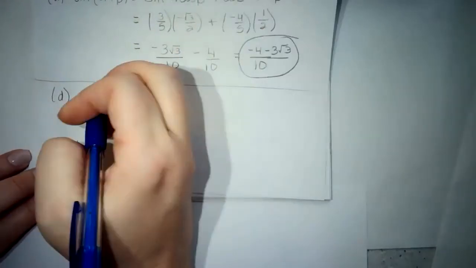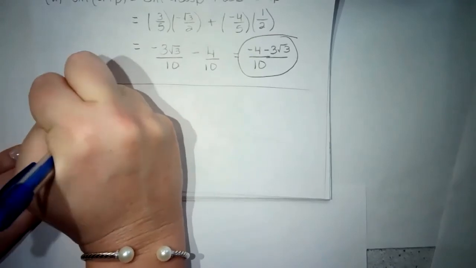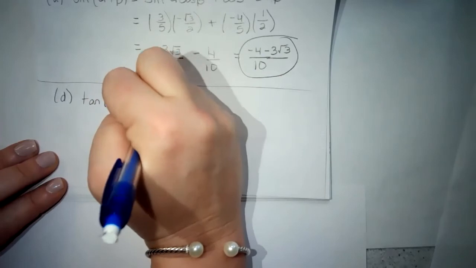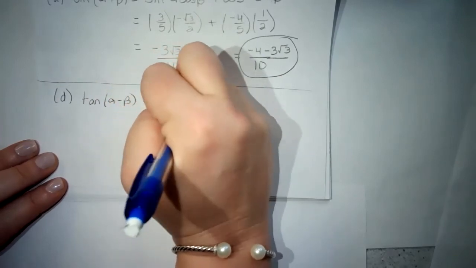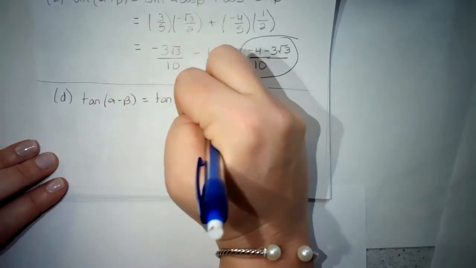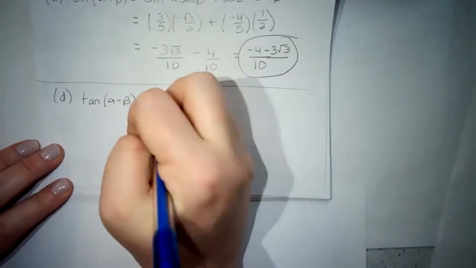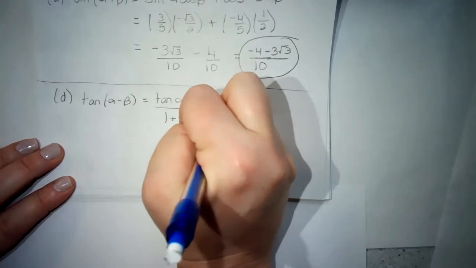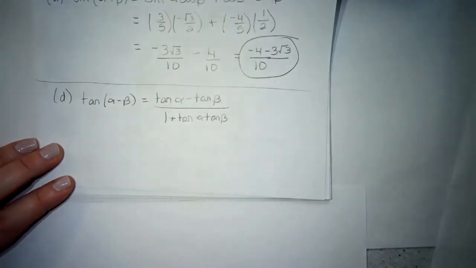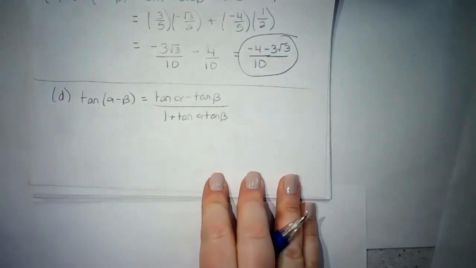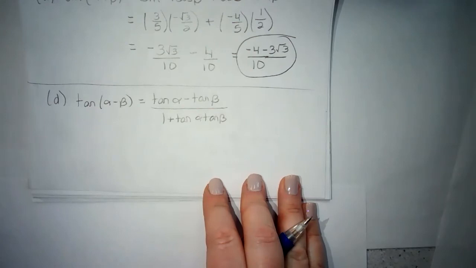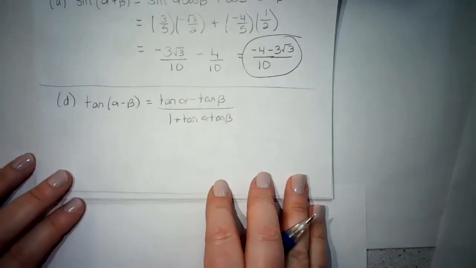Okay, so if you write out your difference of tangent, that one is going to be tan alpha minus tan beta all over 1 plus tan alpha tan beta. Okay. I had this worked on a piece of paper. What did I do with it? Was it this one? Yeah. Okay. So here we go.